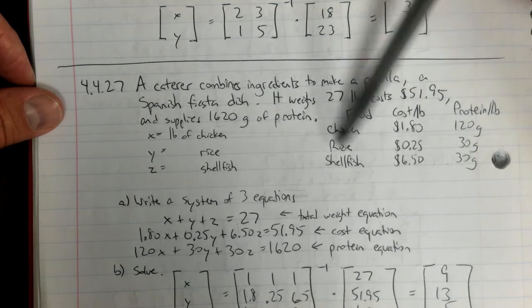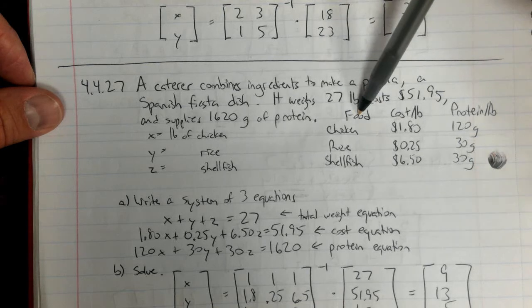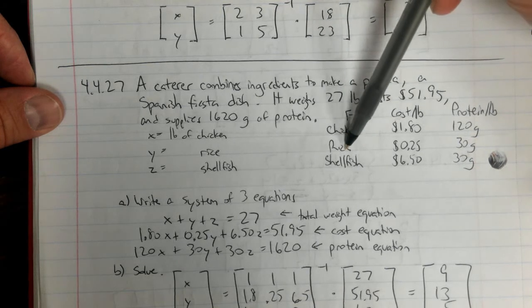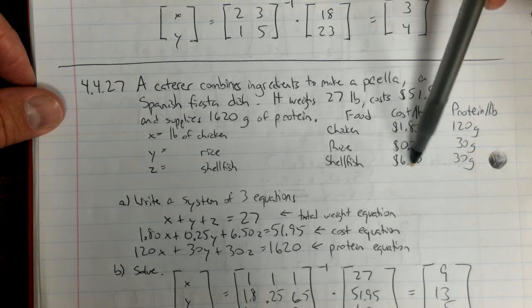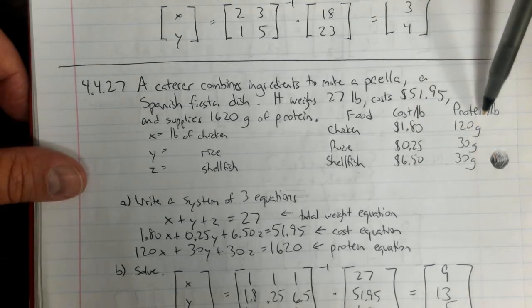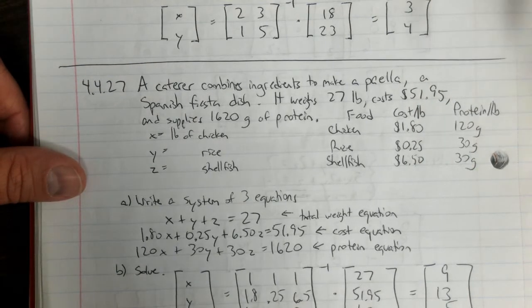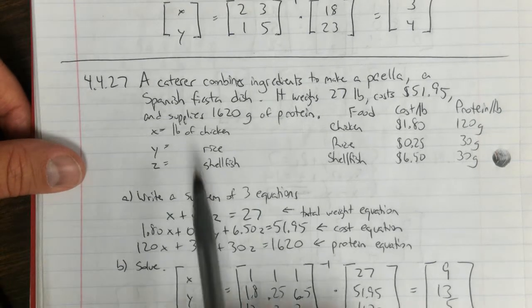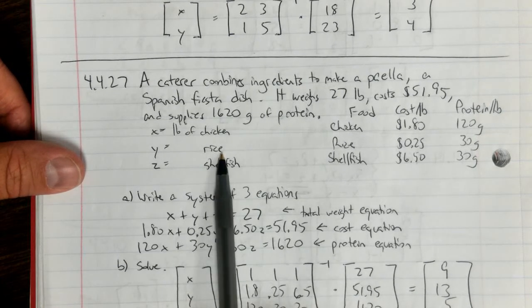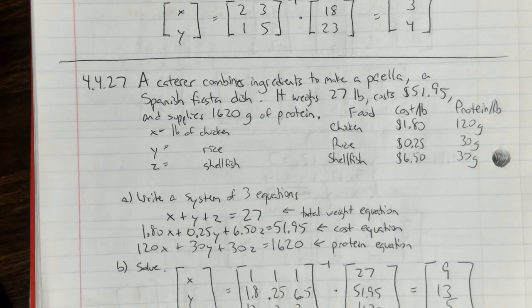So you have this table, you have your food, and it's going to be either chicken, rice, or shellfish. You have your cost per pound, which I won't read, and your protein per pound. So when we're doing this one, X is going to be your pounds of chicken, Y for rice, and Z for shellfish.